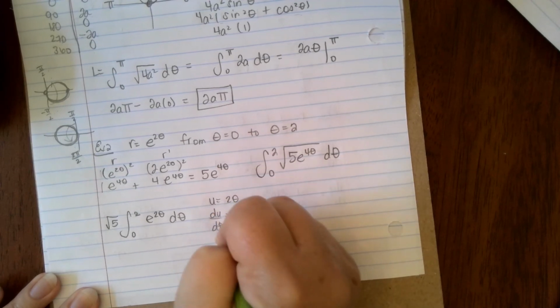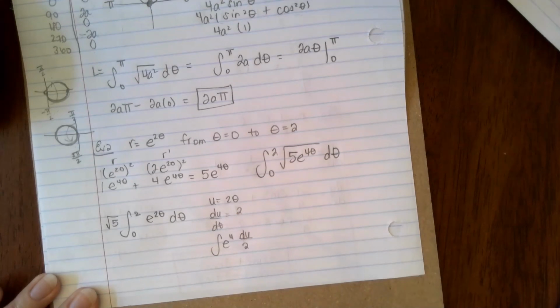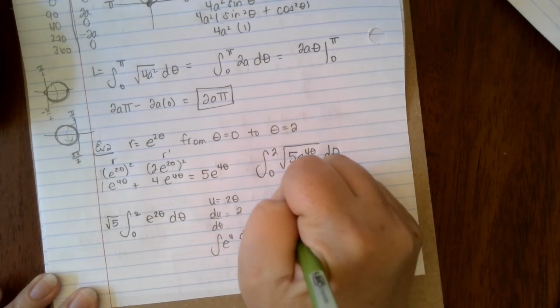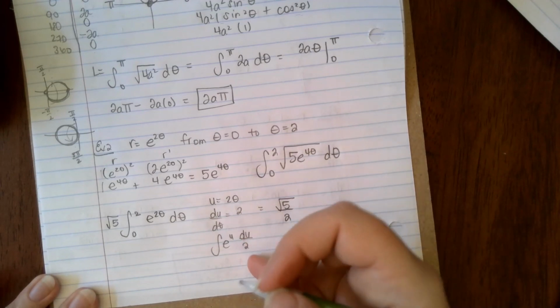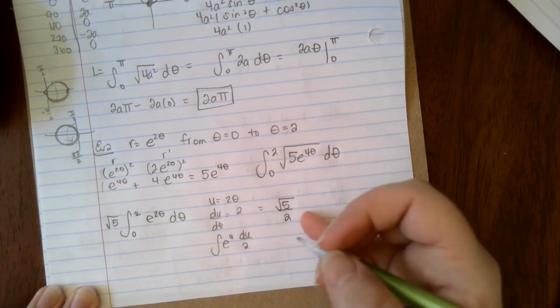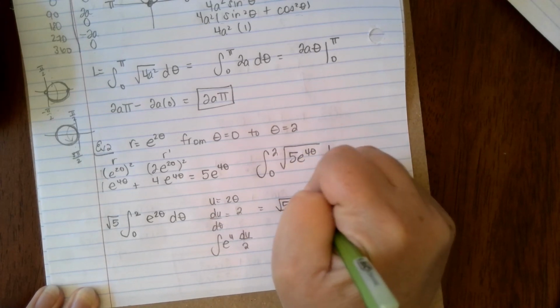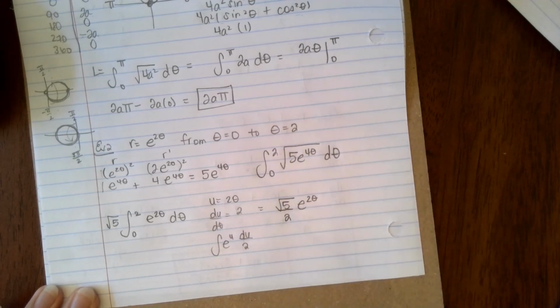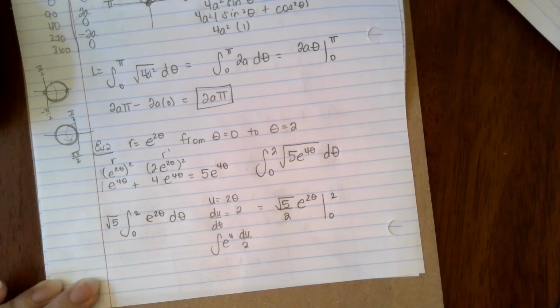So I'm integrating e to the u du over 2. So it's going to be 1/2 e to the u. So I get square root of 5 over 2 because of this 1/2. And then it's e to the u. And I want to evaluate that from 0 to 2.